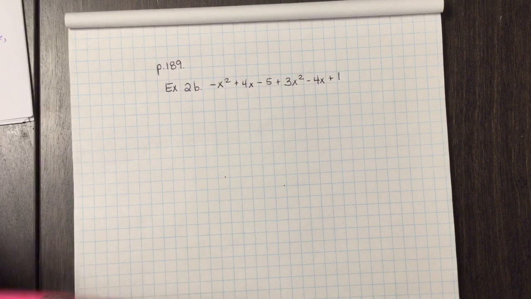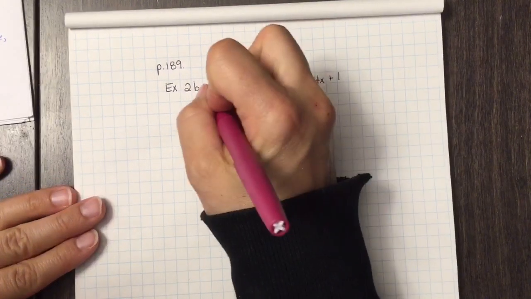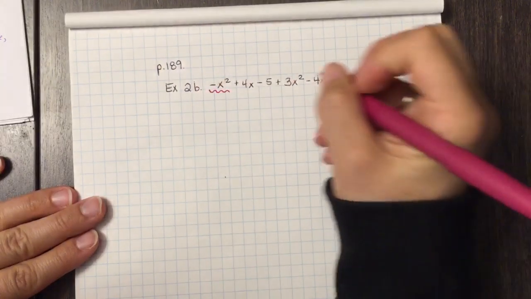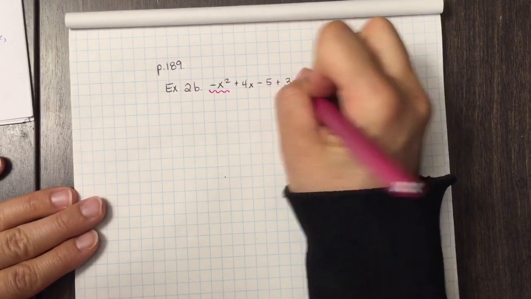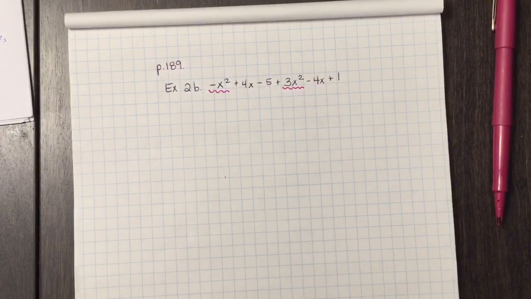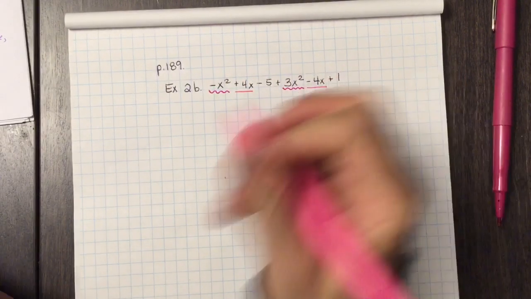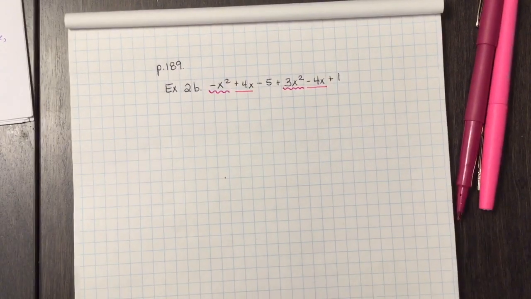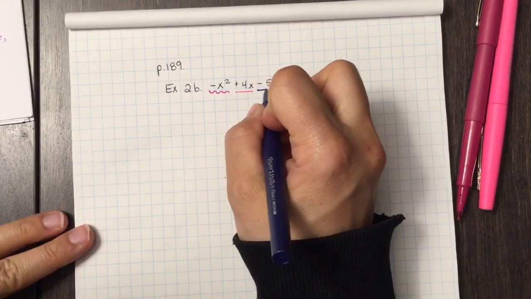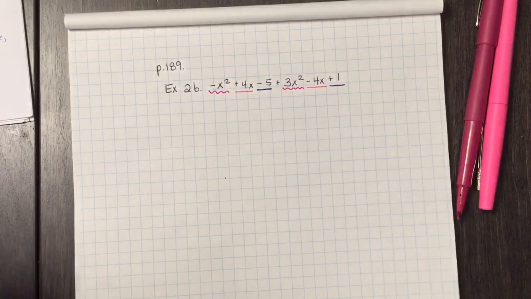To do that, I am going to underline all the terms that are the same. Both of those have a degree 2. This one has a degree 1. There's another one with a degree 1. And this one is a constant, and there's another constant.